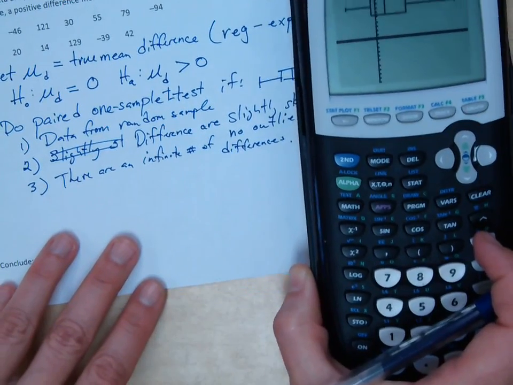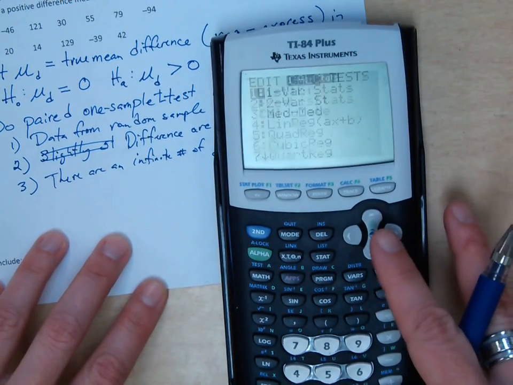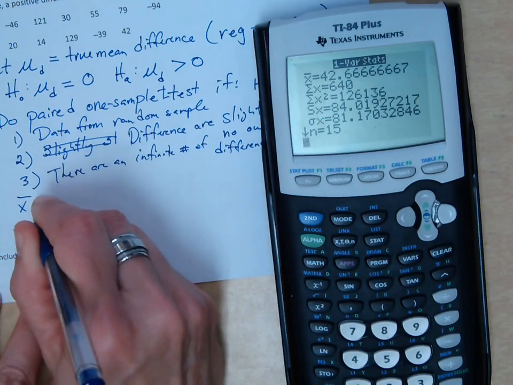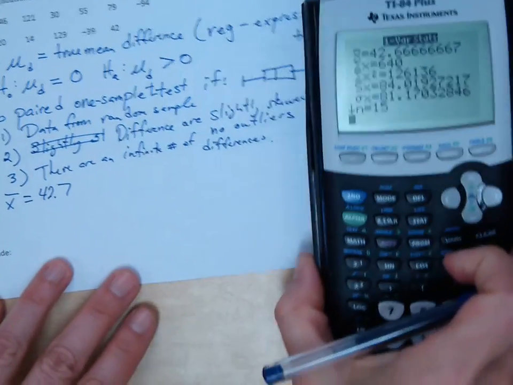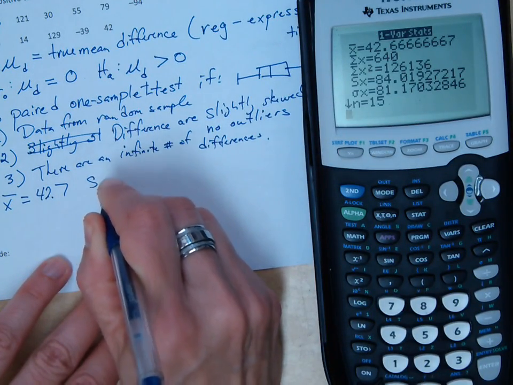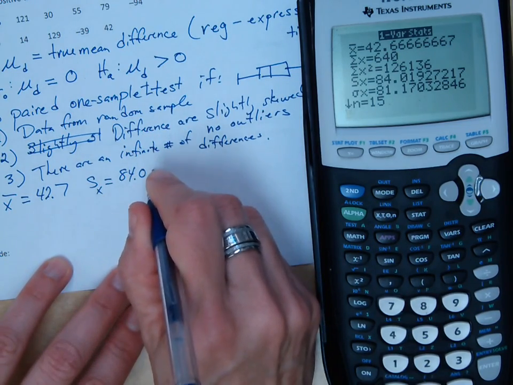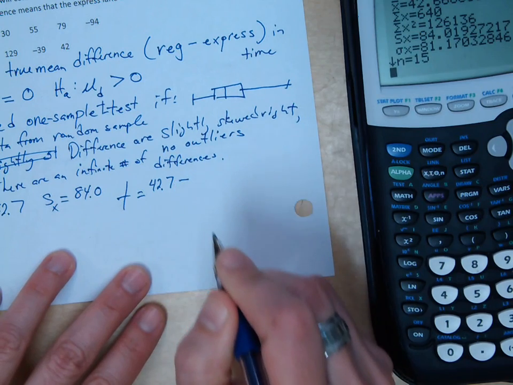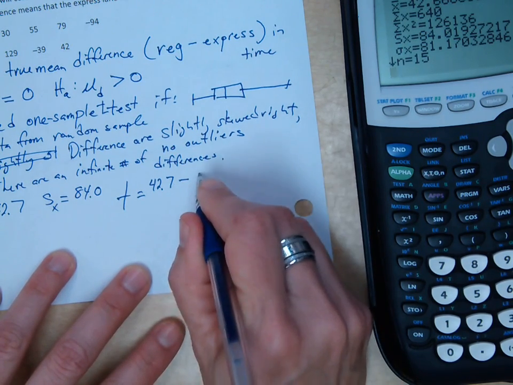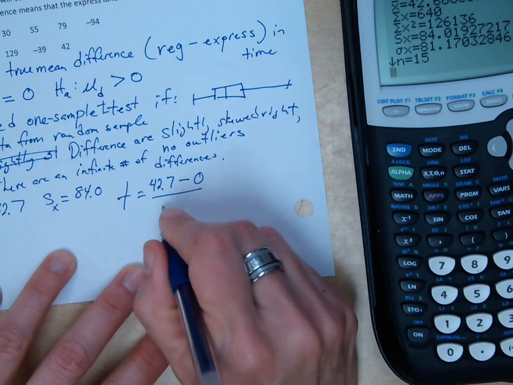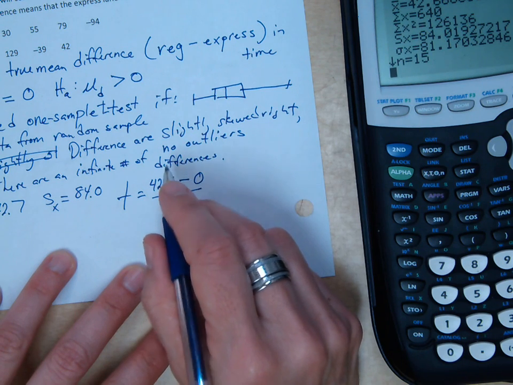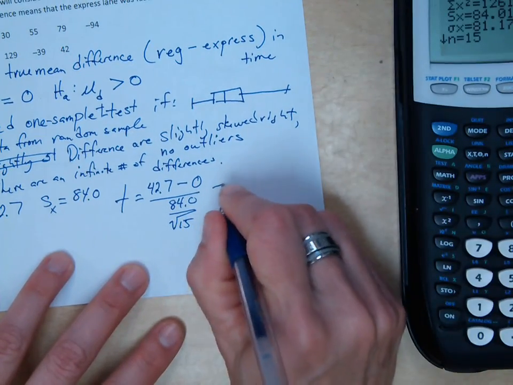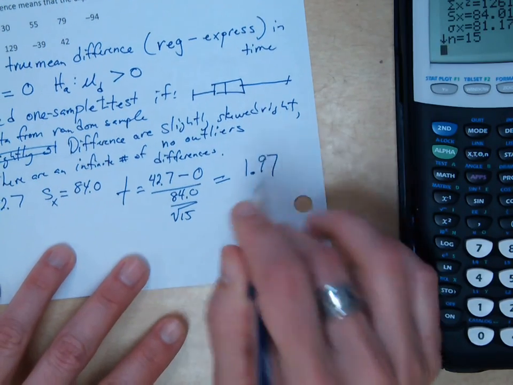Okay, so now we can do stat, 1-Var Stats, calculate on L1 to get the mean and standard deviation. So x bar is 42.7 seconds. S sub x is 84.0 seconds. Test statistic t equals 42.7 minus what? 0, right? That's what was stated in our null hypothesis. That means they would be the same. But the sample mean is 42.7 seconds, over 84 over the square root of 15. If you very carefully type that in, it's about 2 standard deviations above the mean.